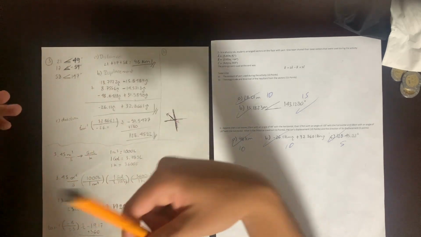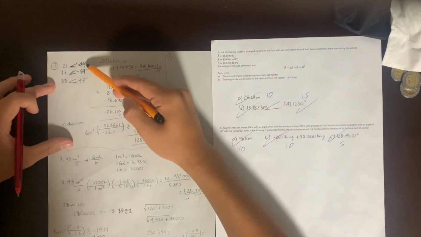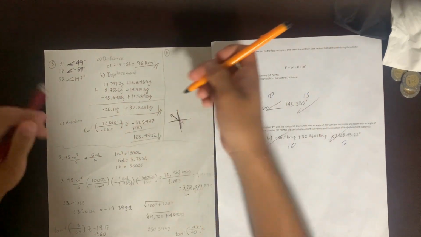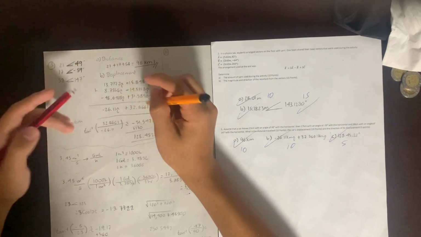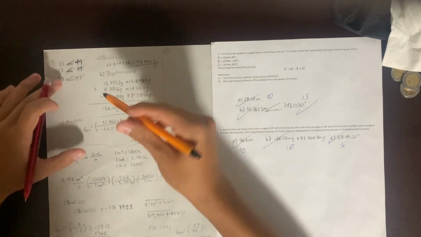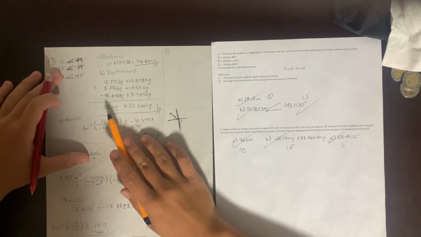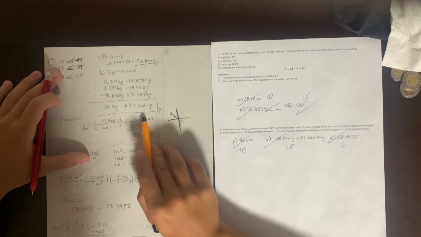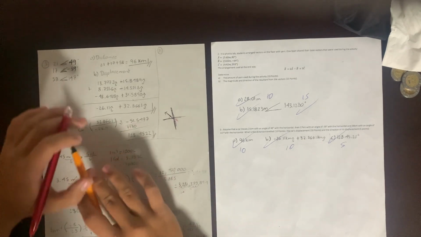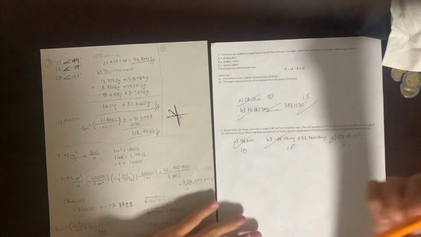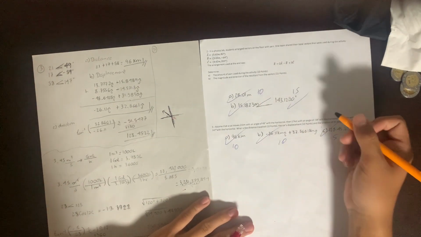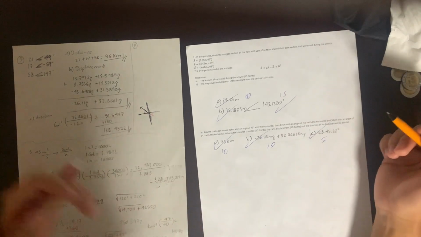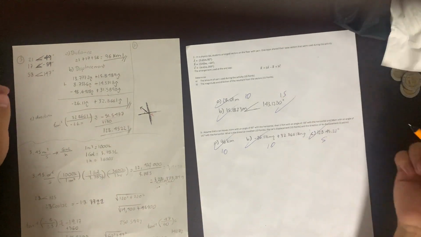We need to repeat this process with each vector, and then we'll need to add each vector to get minus 26.32.811i plus 32.8661j. This will be our displacement. Remember to always write kilometers or meters depending on what you're working with. And finally, we need to get the direction of the displacement.